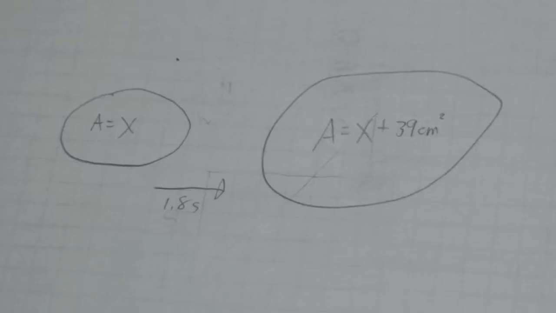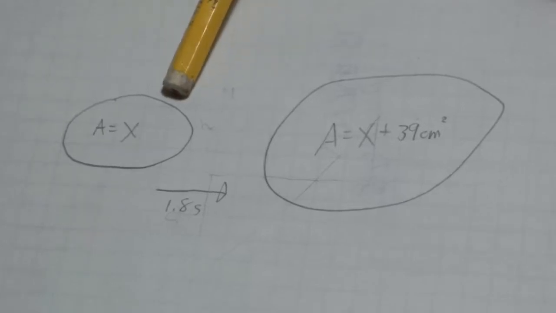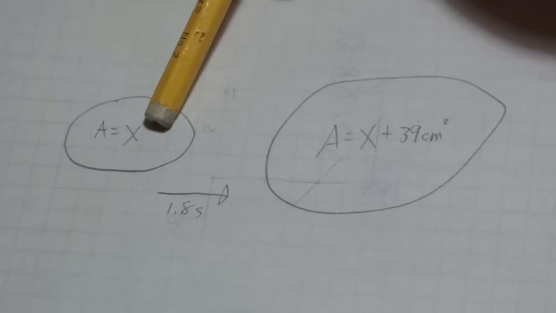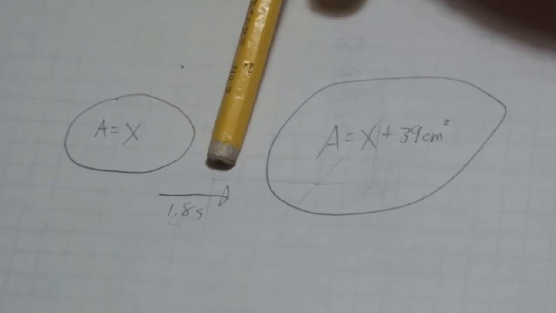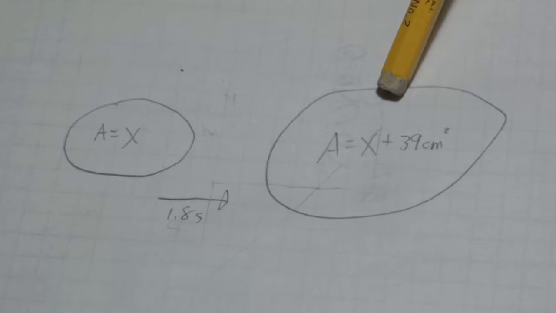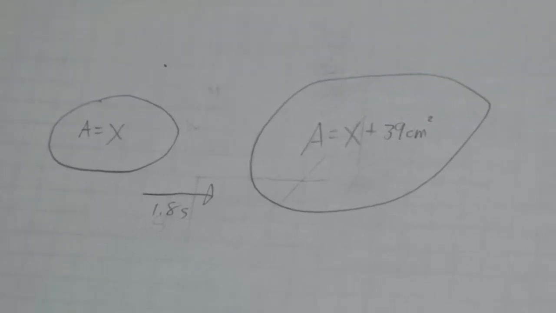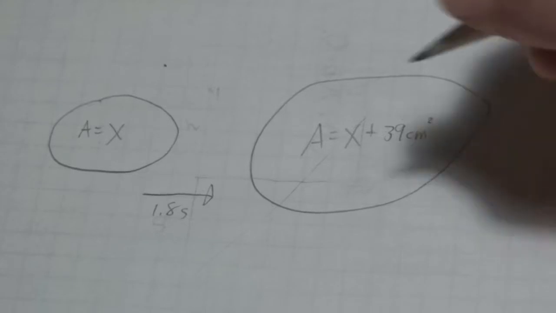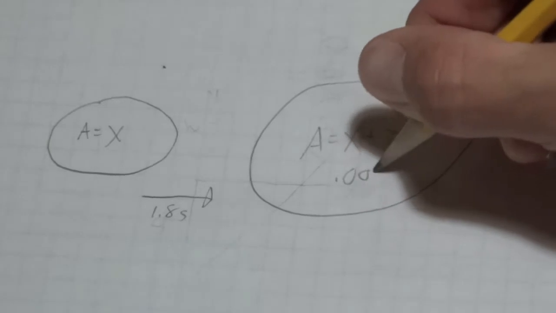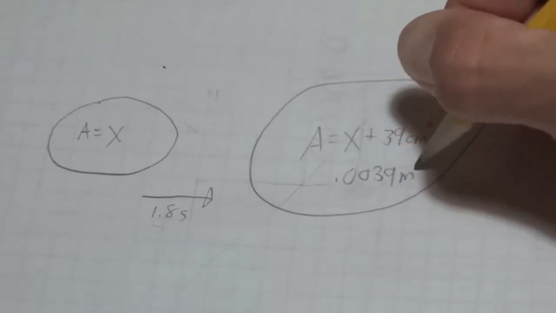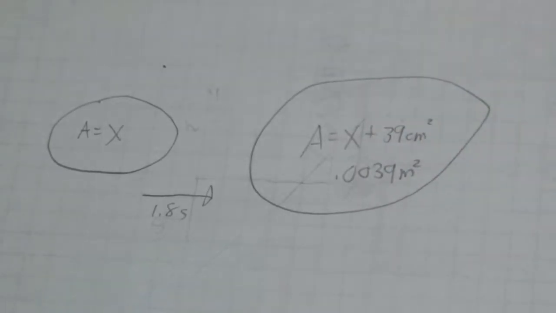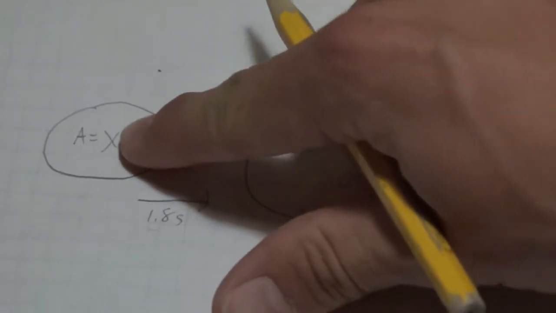Diagram-wise, here's what we're looking at. We have the original size of the belt before the patient inhales, at which the area is X. 1.8 seconds later, that belt will have expanded to X plus 39 centimeters squared. I'm going to go ahead and change that to 0.0039 meters squared. Alright, the first step in solving this equation is choosing an x.